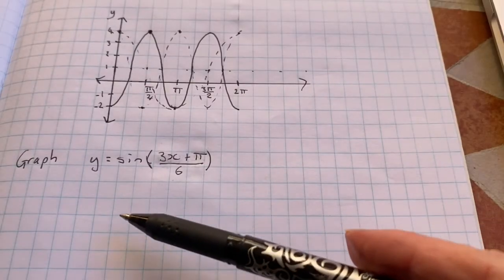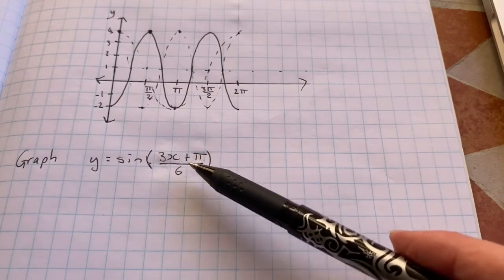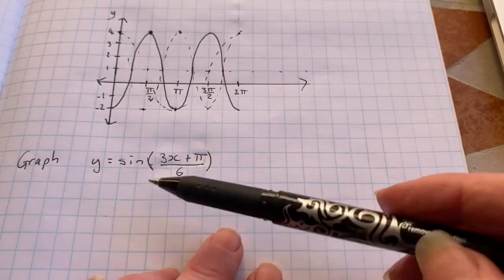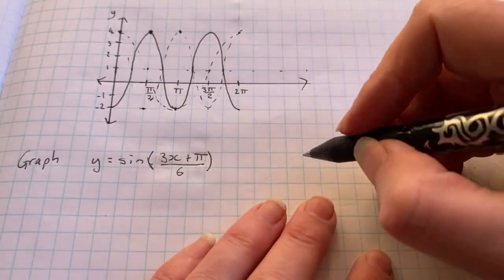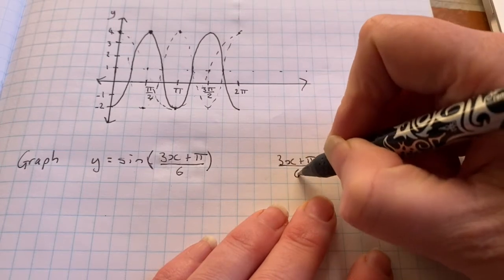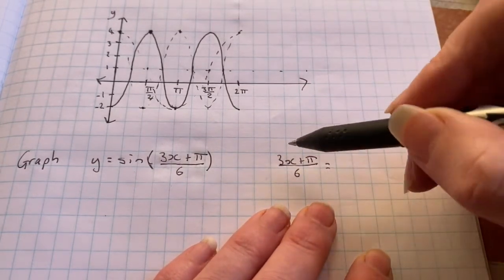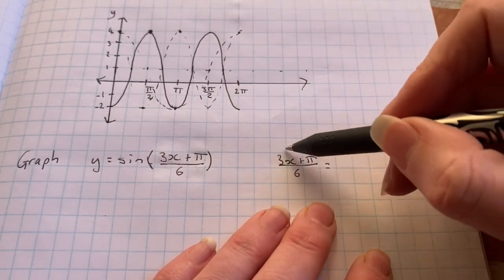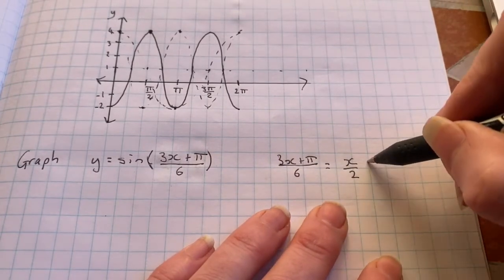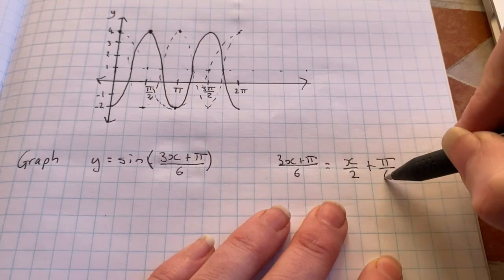Okay, so this is a pretty hard one. With a really hard one, I doubt you'd get 10. It is possible, of course. This is really testing things here. Now, the first thing to think about is that 3x plus pi over 6. I would separate that into 2 fractions. So 3x on 6 is the same as x on 2 plus pi on 6.